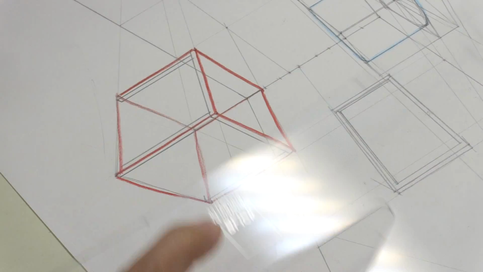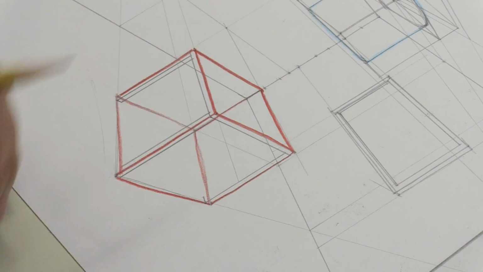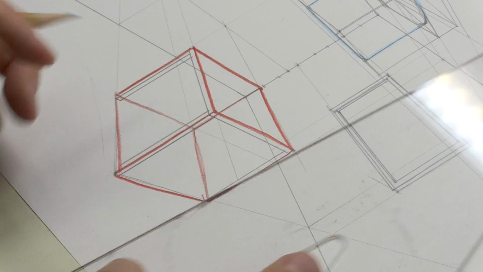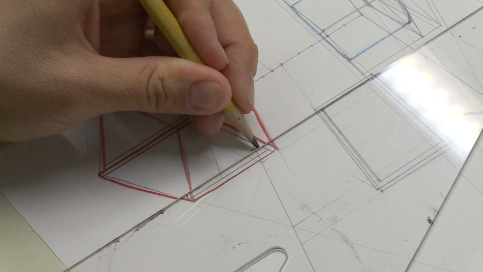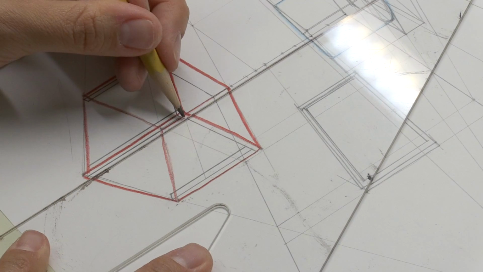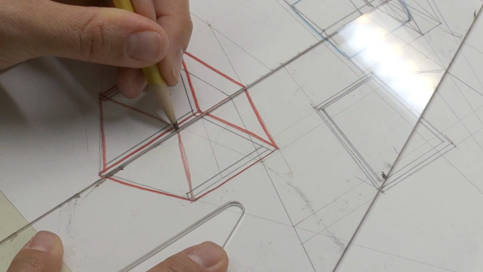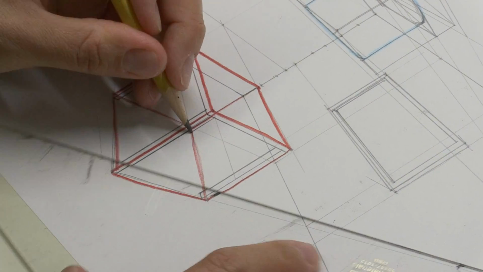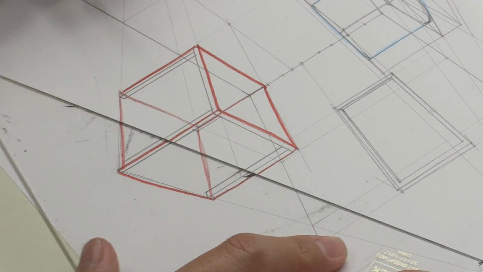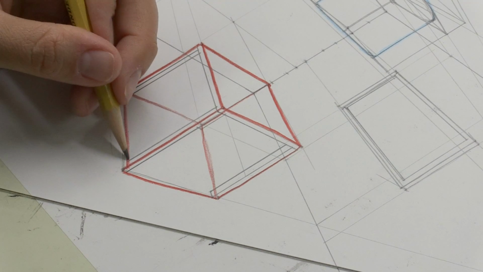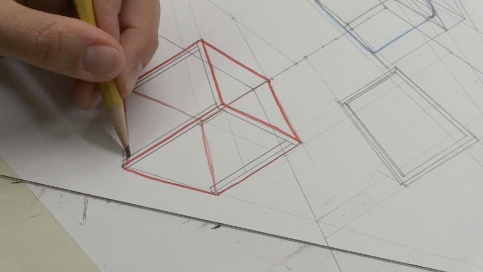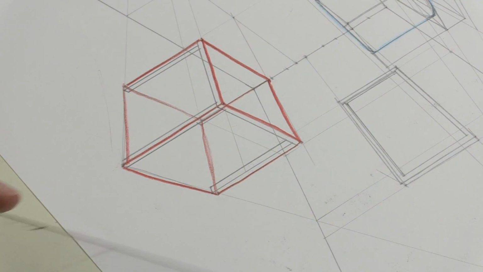So adding thickness from this side. And this has to be straight. I'm using my straight edge. And then pretty much the 4th leg you won't be able to see. But we're going to draw it out. So now we have our 2-point perspective drawing.